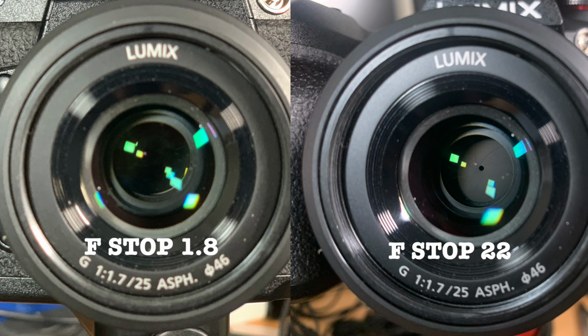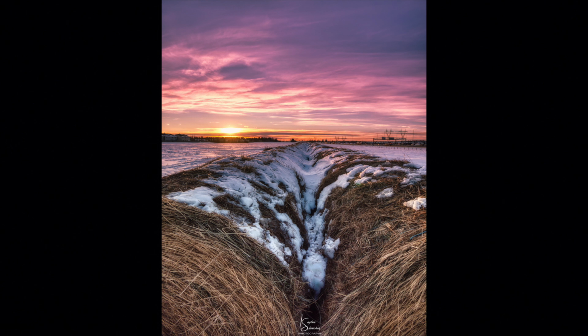And then the second picture, this is an f-stop of 22, so you can see how small that hole of light getting let through is. So how does this affect your pictures? It has two different effects on your pictures.